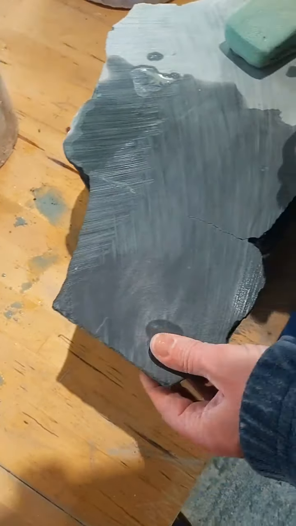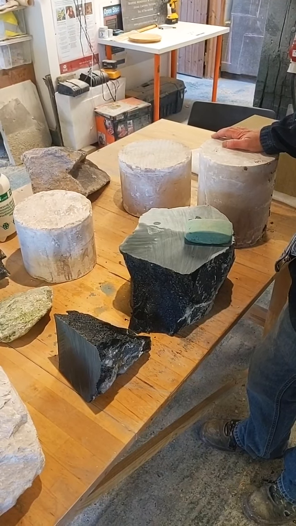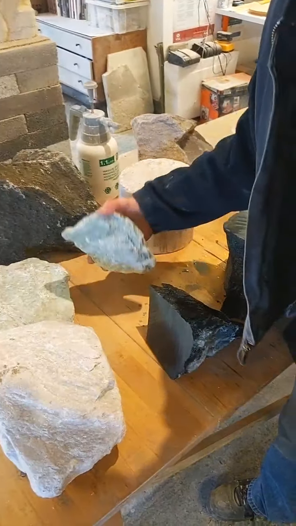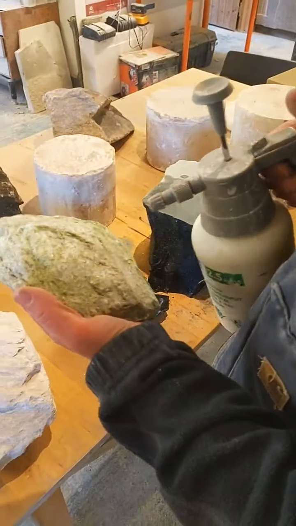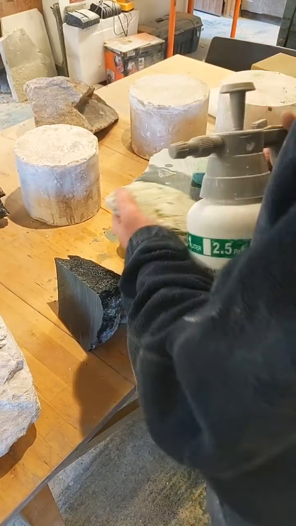that we can use. I got these 3 bits of alabaster, which will be quite nice to use, and I've got this kind of bluey greeny soapstone. There you go.